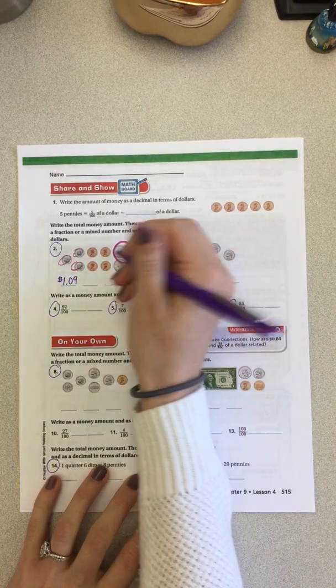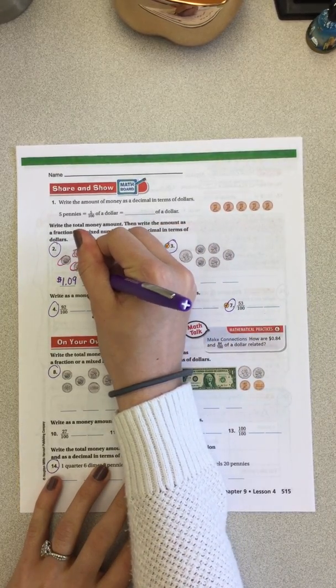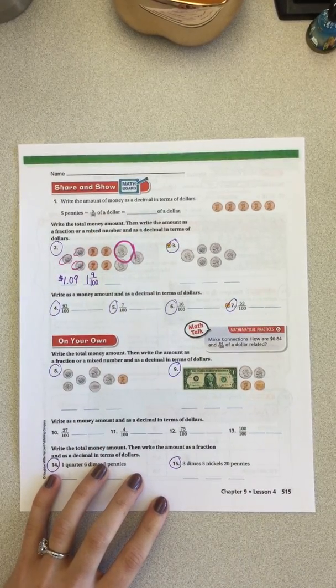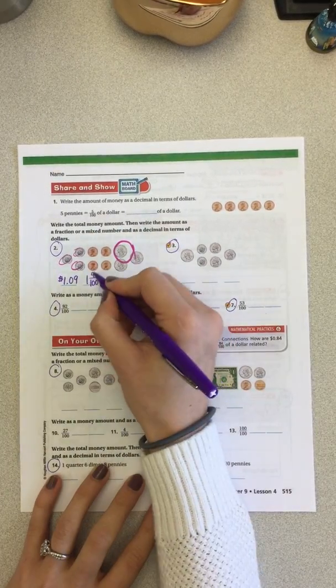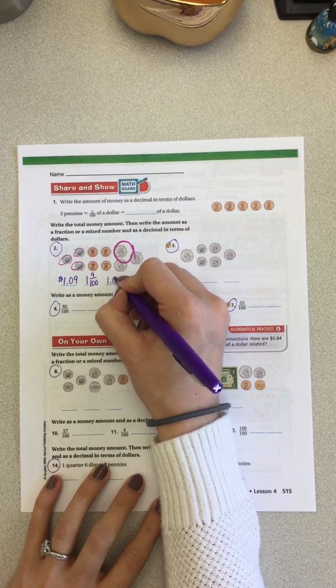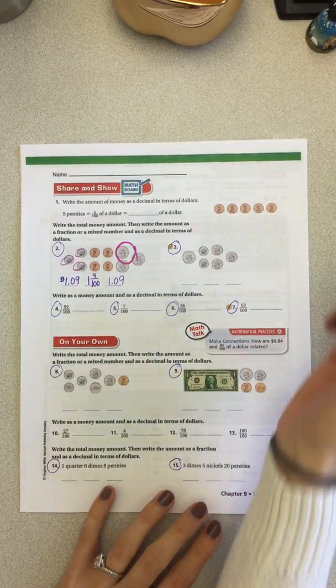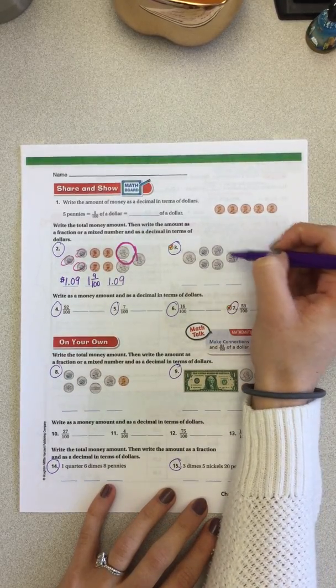A mixed number, we have 1 whole dollar and 9 cents out of 100 cents to get our dollar. And then if we write 1 9/100ths as a decimal, 1.09. In question number 3 here, we have a quarter, 2 dimes, and 3 nickels.